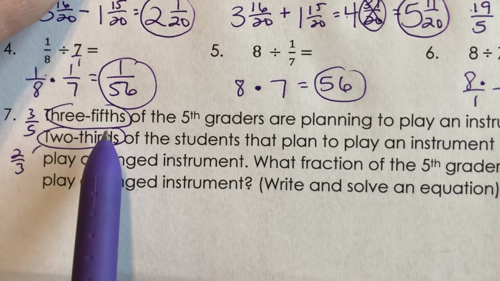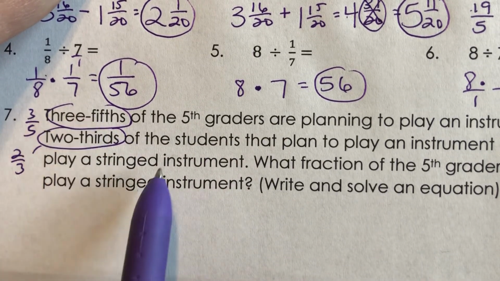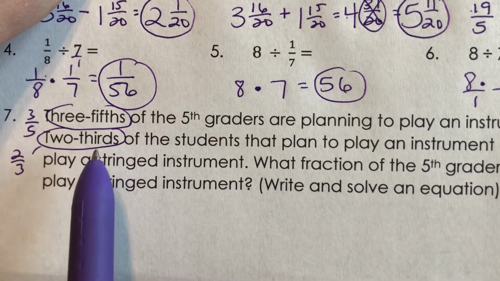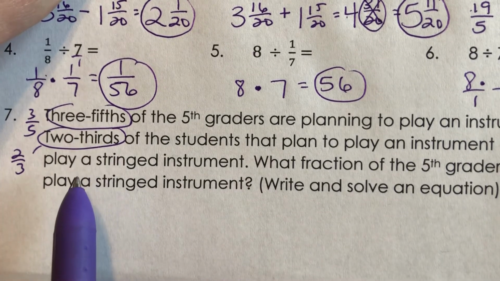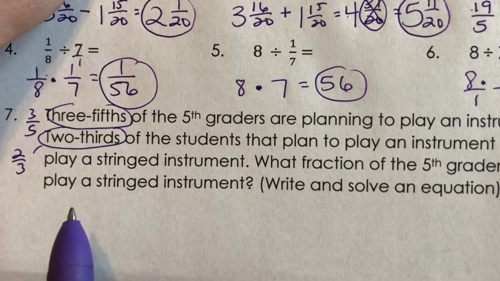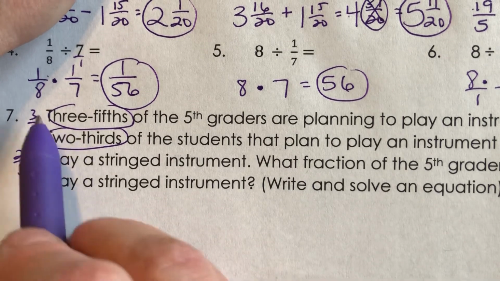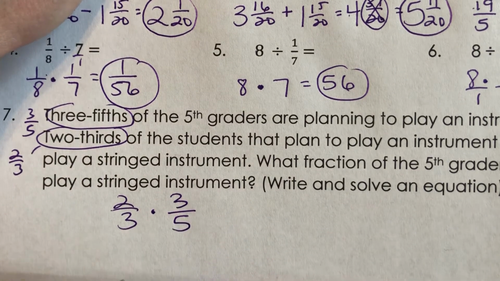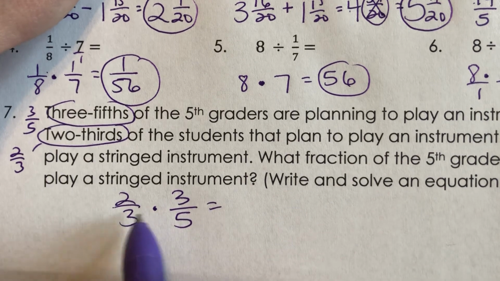So this is saying 3/5 are planning to play an instrument, and then 2/3 of those are planning to play a stringed instrument. So when I just said 2/3 of 3/5, hopefully that word of triggered an operation in your head. If not, remembering seeing the patterns of when we find a part of a part, that's multiplication. So this should be multiplication. We're taking 2/3 of 3/5. So you can write 2/3 times 3/5, or you can write 3/5 times 2/3. Commutative property doesn't matter. I can cross simplify here.